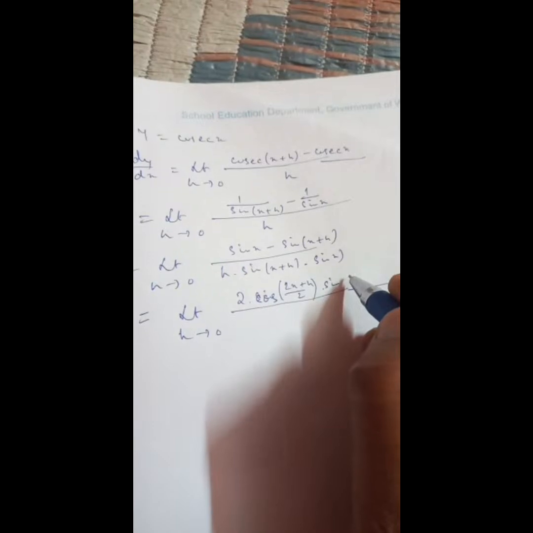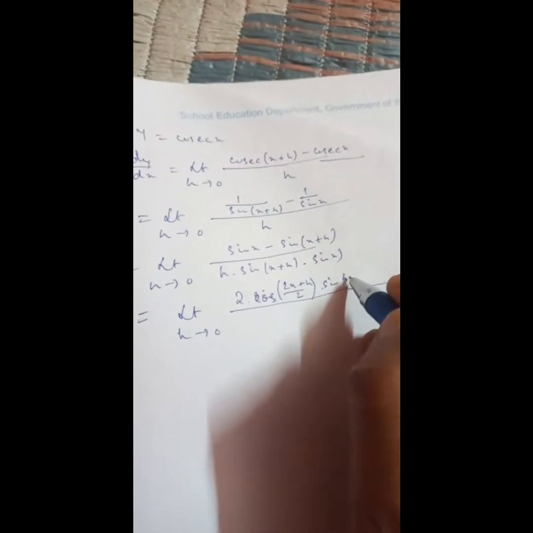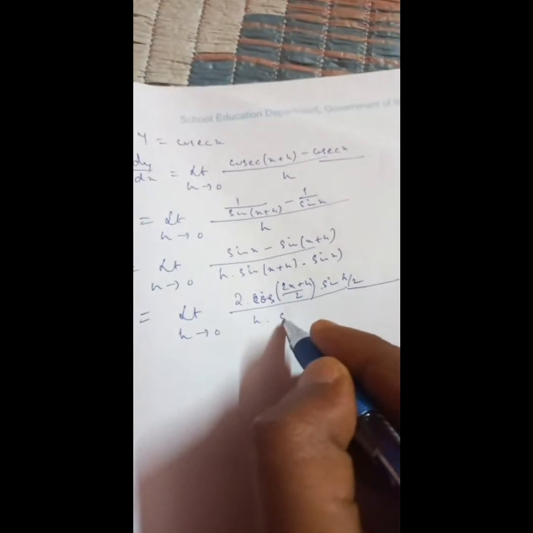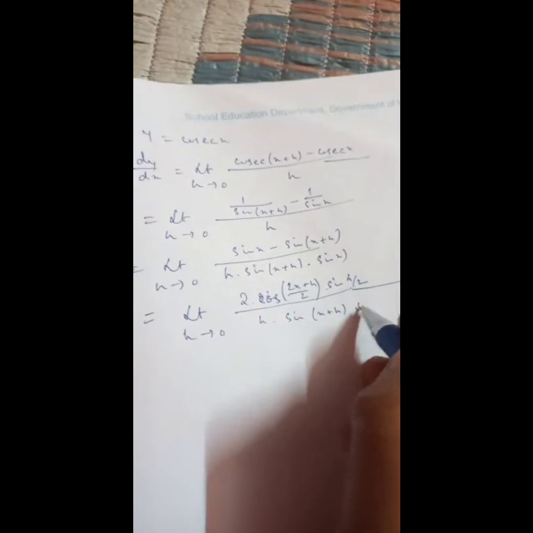So this will be sin h by 2, over h sin(x plus h) into sin x.